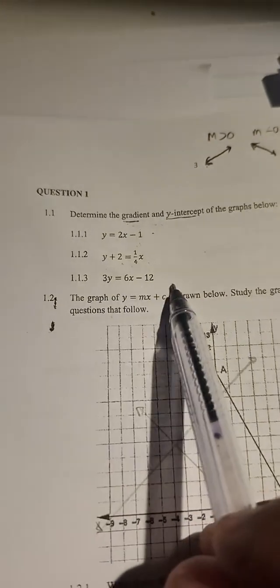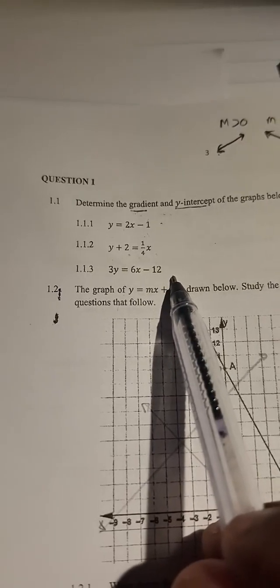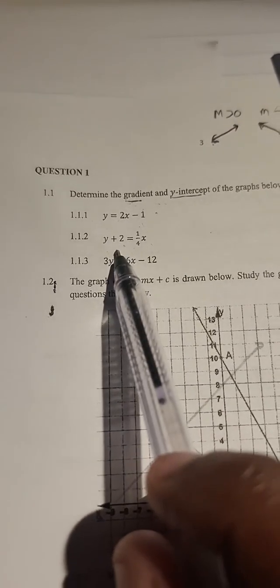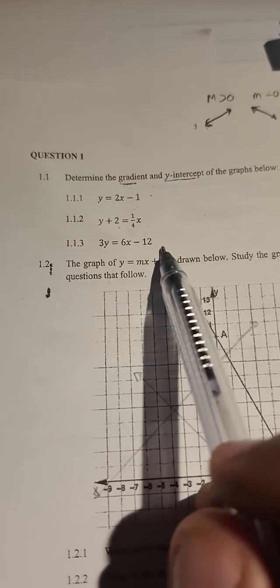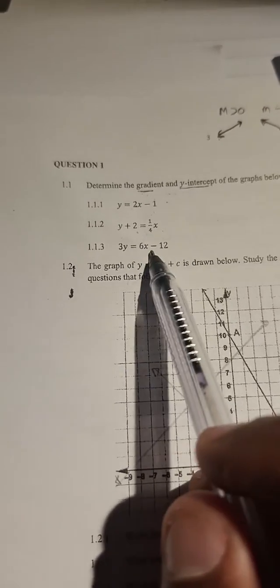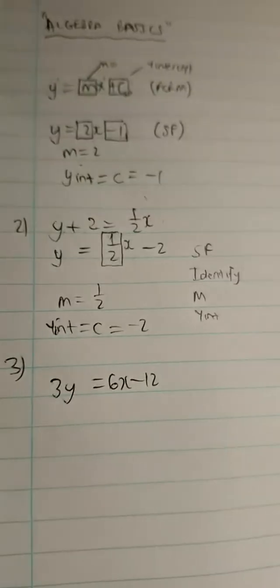Number 3. Here is the equation. Is this an equation of a straight line? Yes, it is. Why? Because y has an exponent 1, x has an exponent that is 1, and there's a constant value. But is the equation in standard form yet? Well, let's write down the equation: 3y is equal to 6x minus 12.